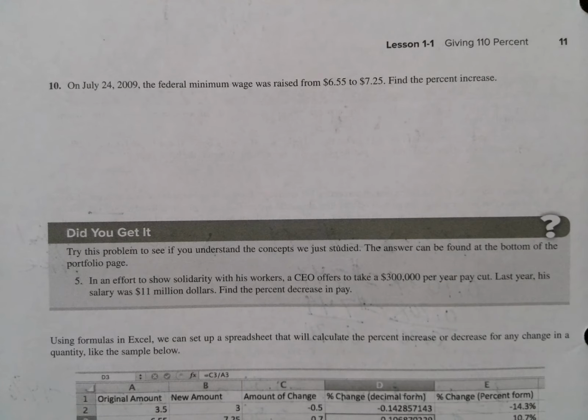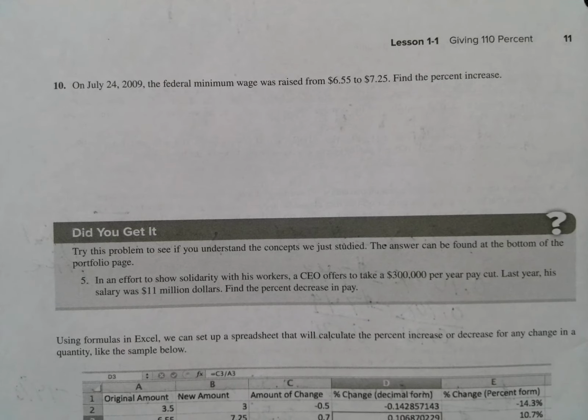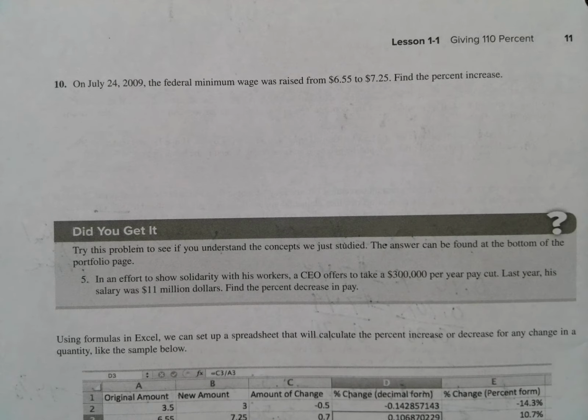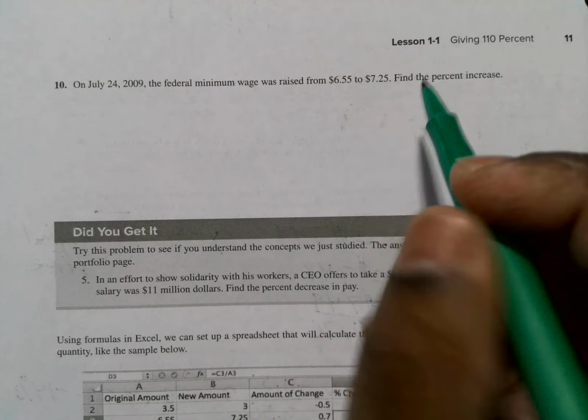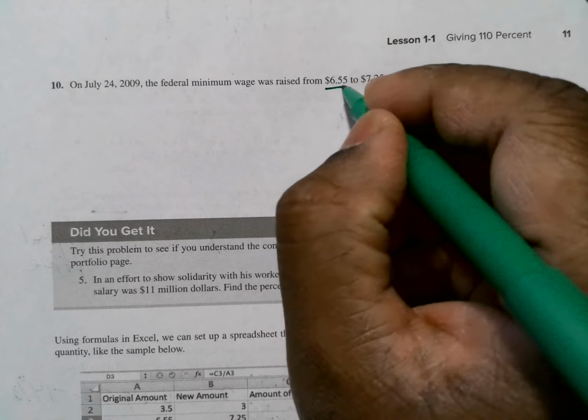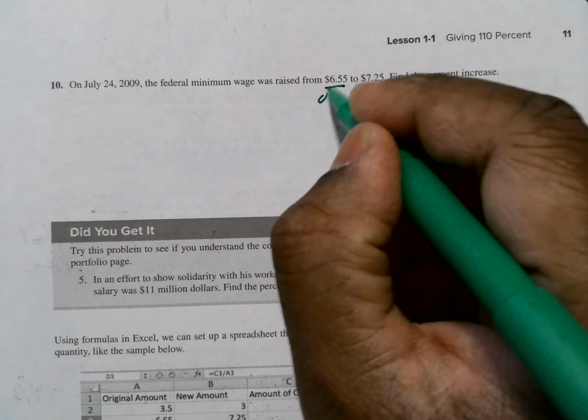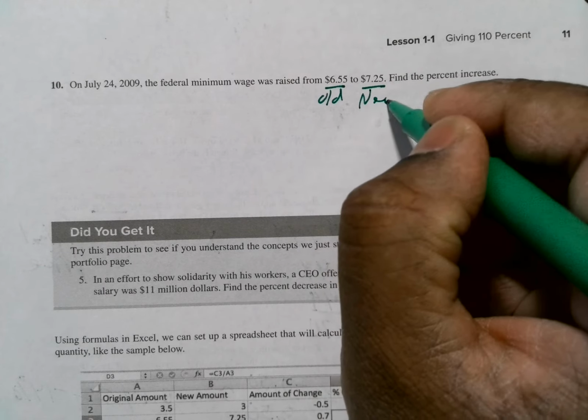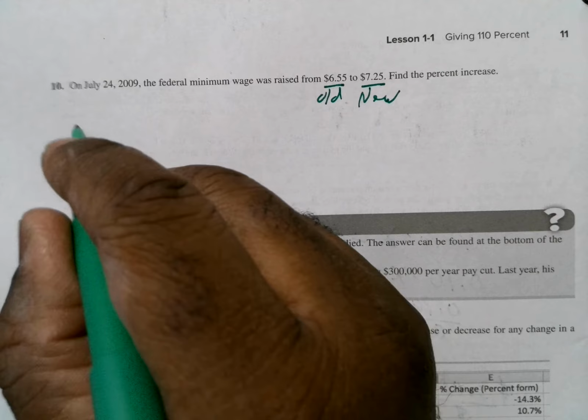Okay, now we move on to page 11. And we go here to problem number 10. Now it says on July 24th, 2009, the federal minimum wage was raised from $6.55 to $7.25. Find the percent increase. Okay, so it was raised from this value to this value. So this is the old amount. This is the new amount. So we want to do the percent increase.